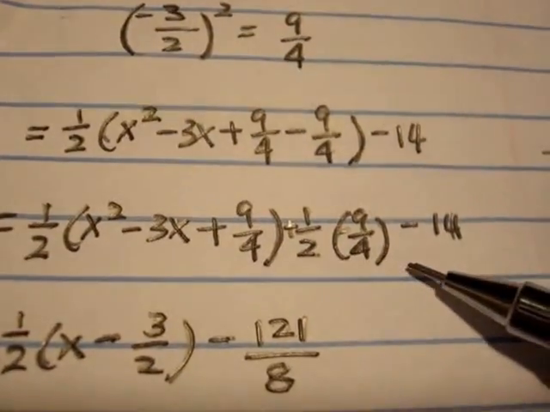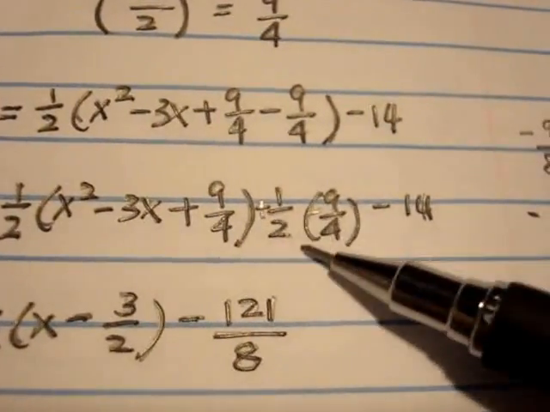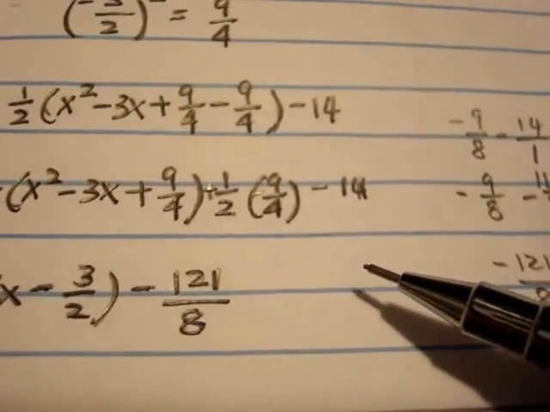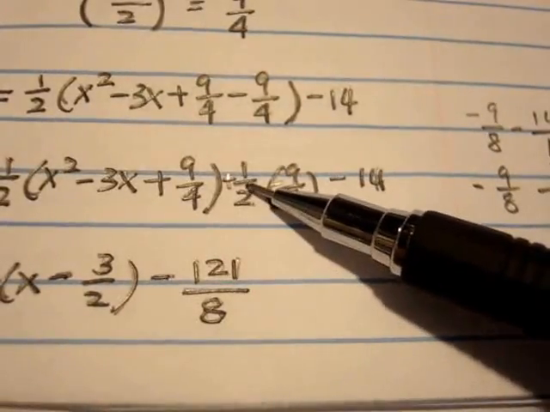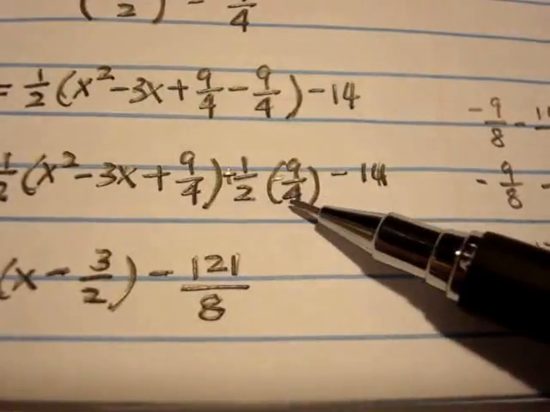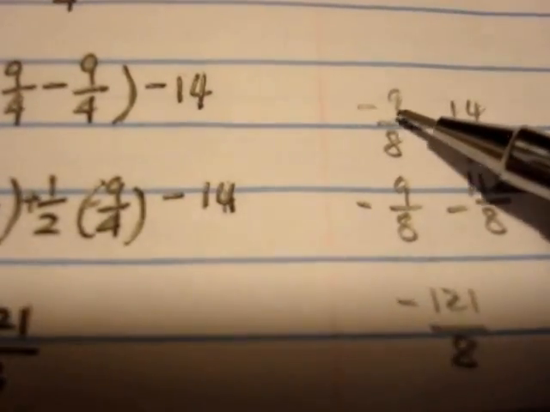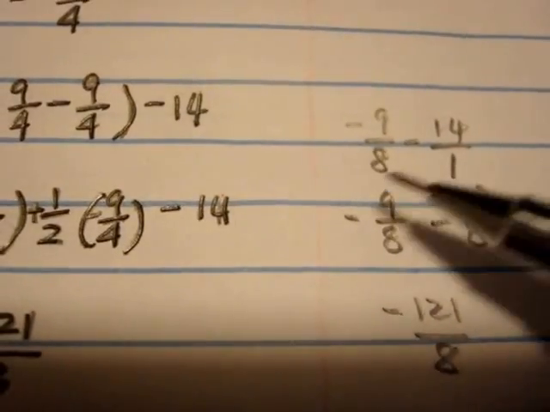And as for this one, you just do an algebra expression out of it. So it'll be negative 9 divided by 8 minus 14 divided by 1.